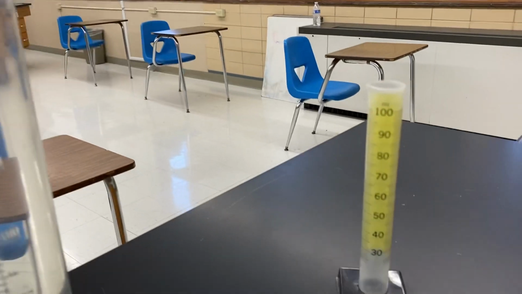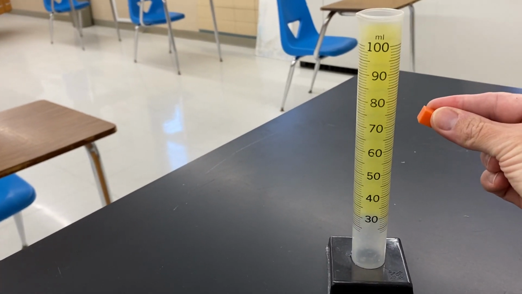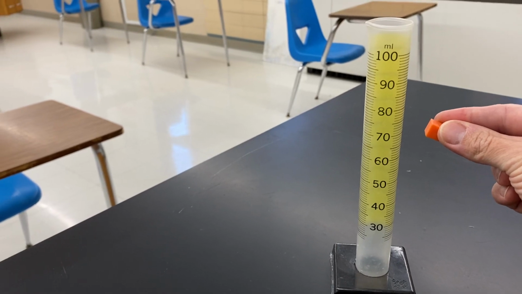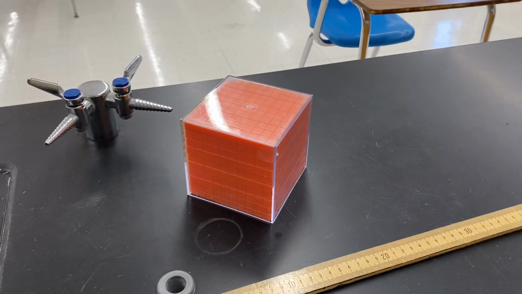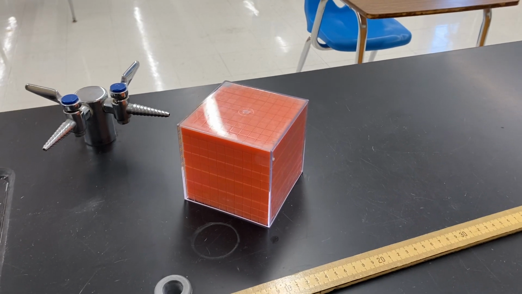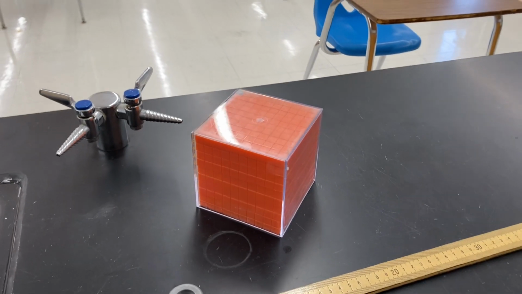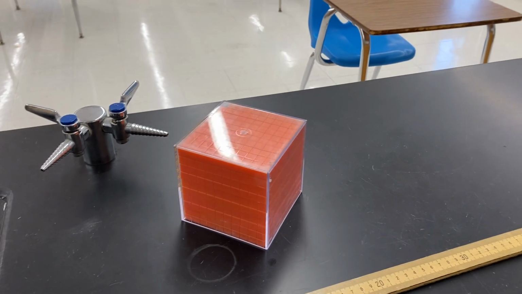Each one of those milliliters is equivalent in volume to this cubic centimeter. Okay, so again, coming back to our liter cube, it has a volume of 1,000 cubic centimeters, or 1,000 milliliters, or again, it's also called a liter.